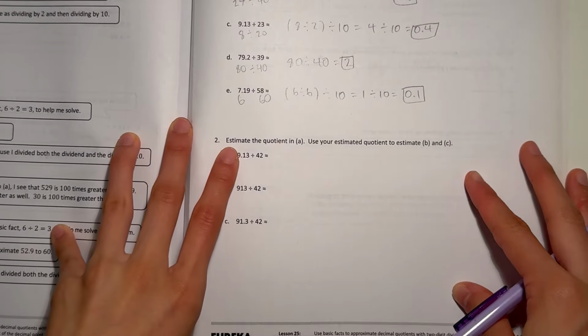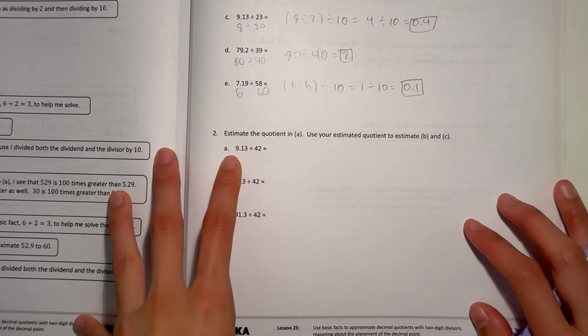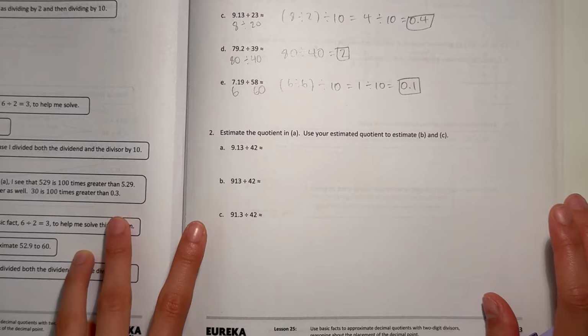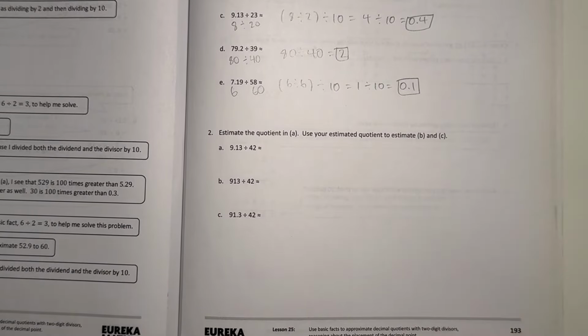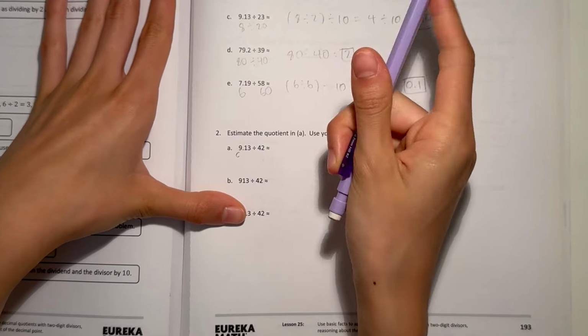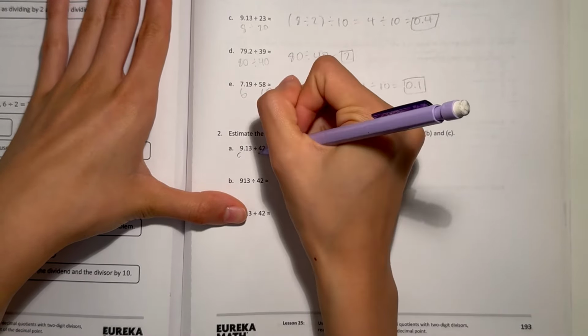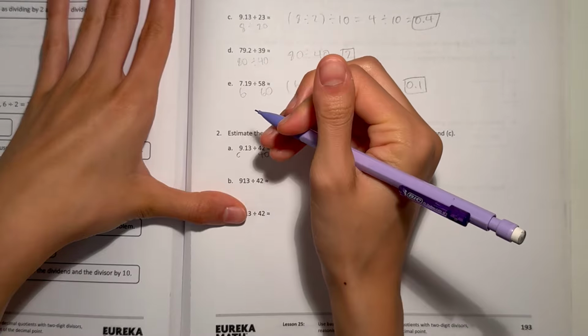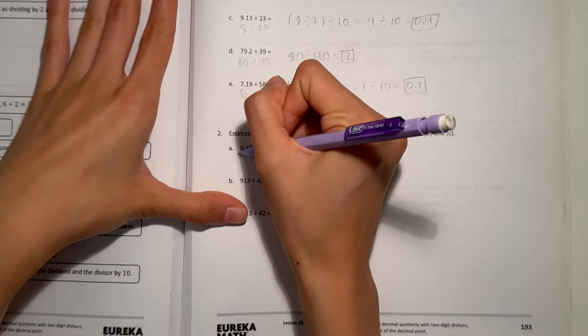Number 2 says, estimate the quotient in 2A. Use your estimated quotient to estimate B and C. So for 2A, first we have 9.13 divided by 42. 42 rounds to 40, and 9.13 we can round to 8.